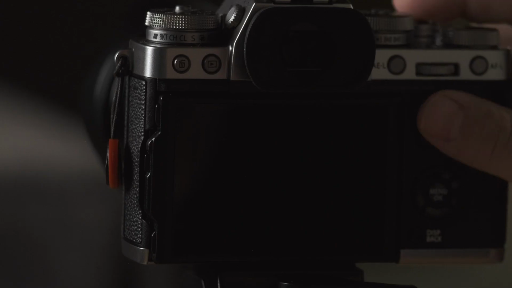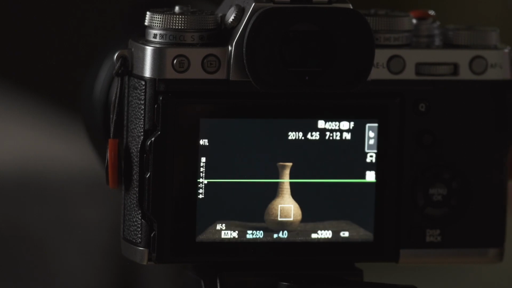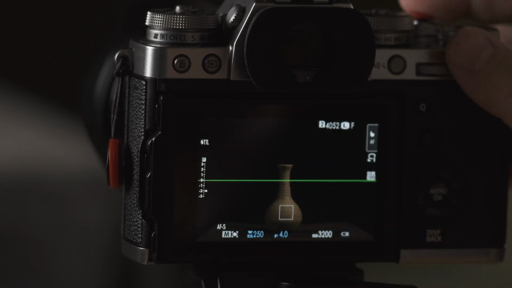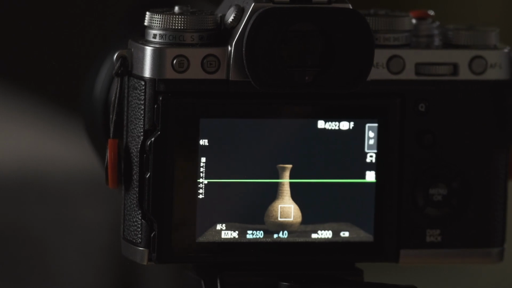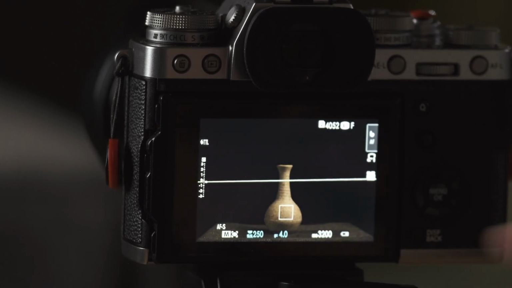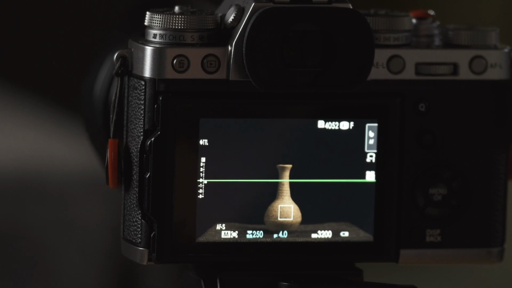So now we're in a studio environment and you can see we are shooting a vase from there. And now my camera is set to default, which is to preview the exposure. And you can tell my setting is ISO 3200, shutter speed is 250 and the aperture is f4. So I'm gonna dial in my studio setting.